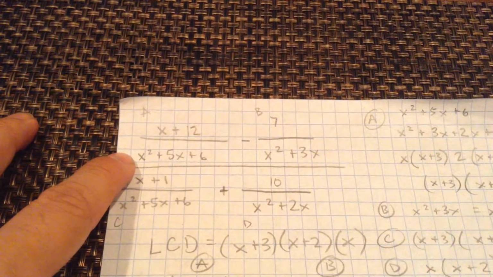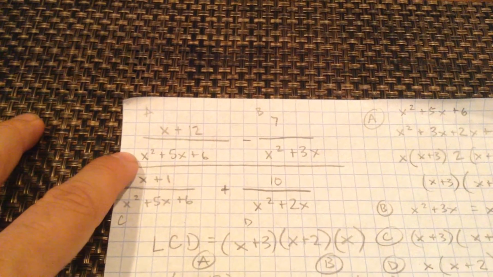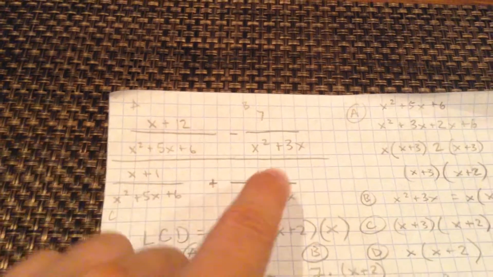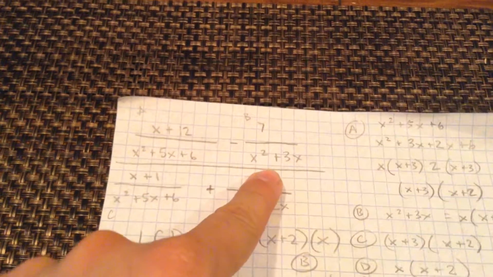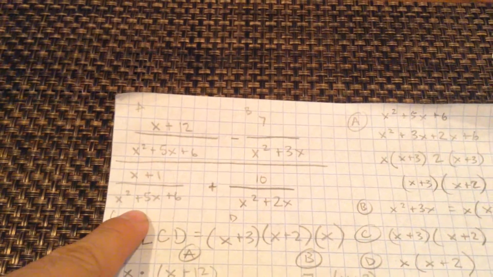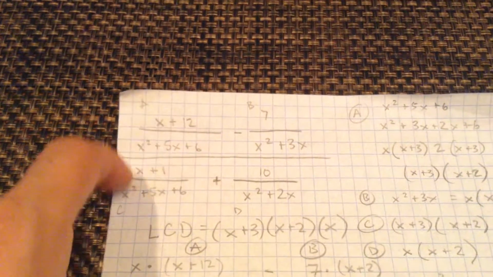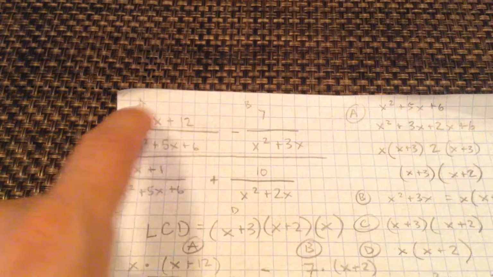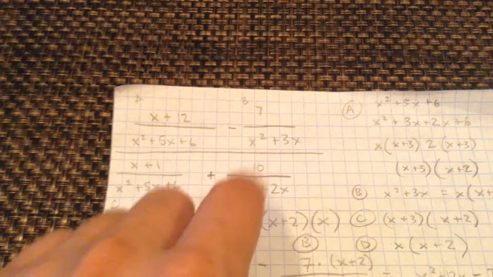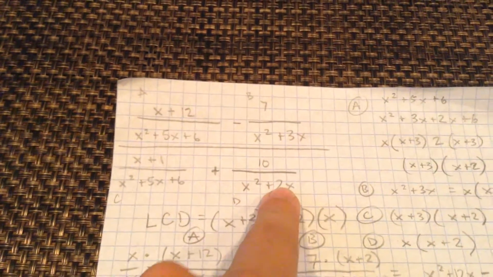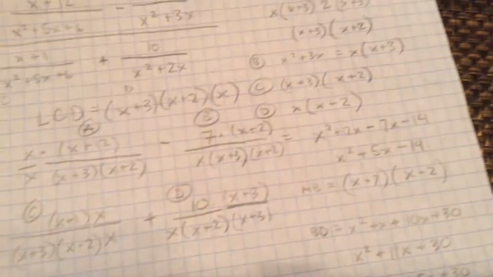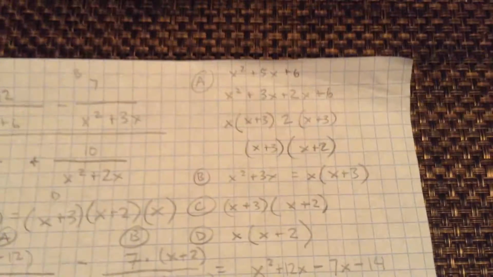We see that x squared plus 5x plus 6 can easily be factored, as well as x squared plus 3x. We can take an x out of there. x squared plus 5x, well, these are the same, so these are going to have the same denominator. And then these are also similar. Well, actually, we have a 2 here and a 3 here. So I broke it down over here, as you all can see.